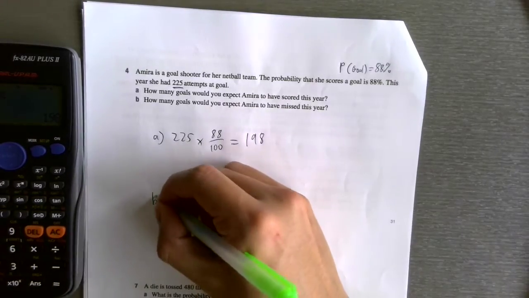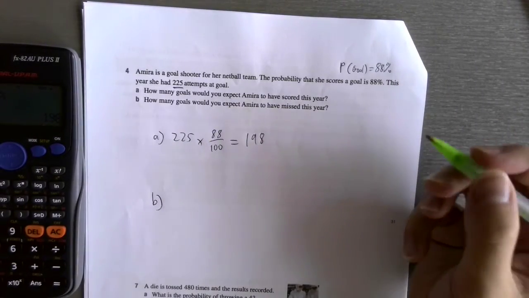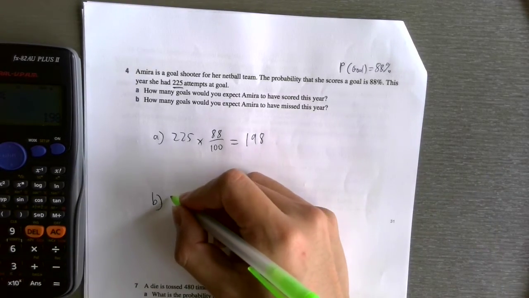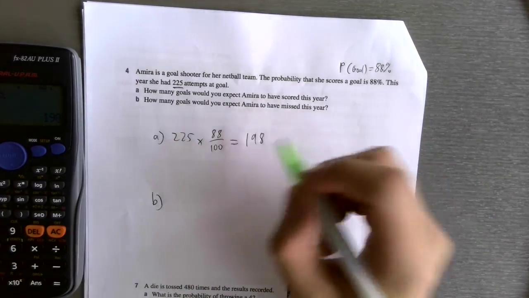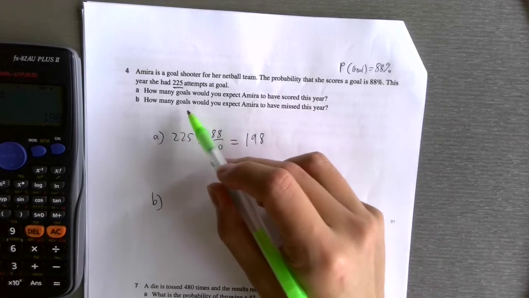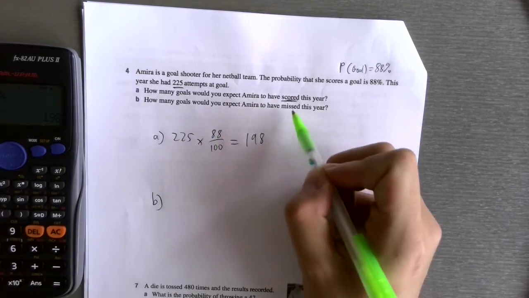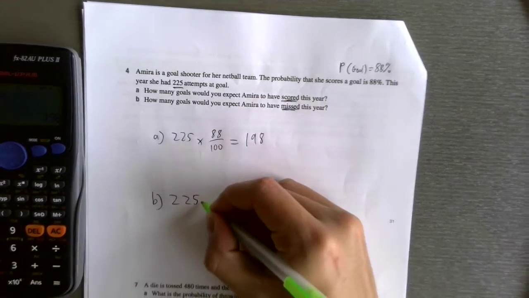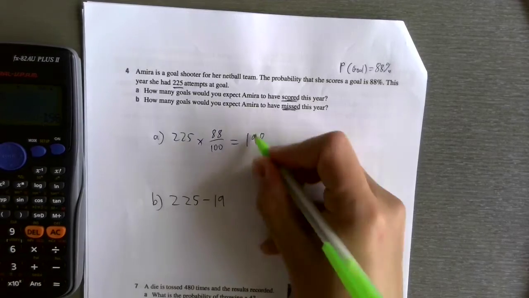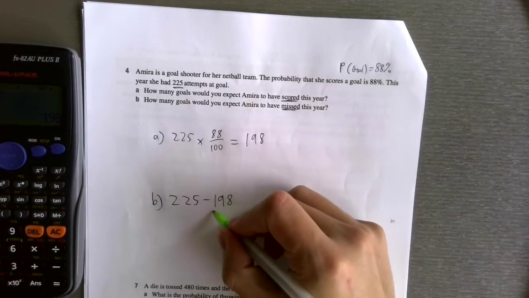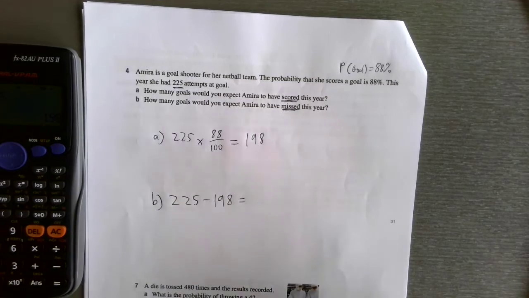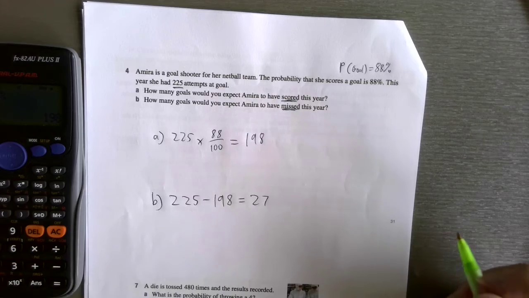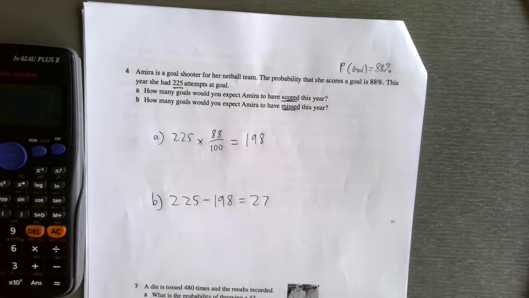Now, how we're going to solve our second problem is slightly different because we know something called complementary events. The complement of an event is the event not happening. So if we were looking at how many she would have scored, the complement of that is how many she had missed. We know that she had 225 attempts on goal. She had theoretically made 198. So how many is left over is the 27 goals that she would have been expected to miss.